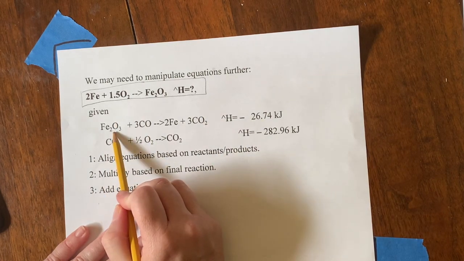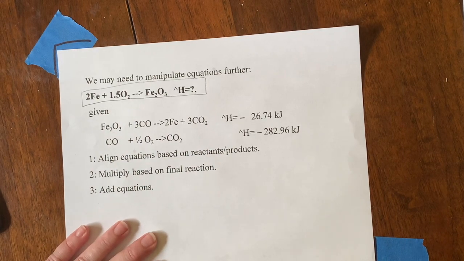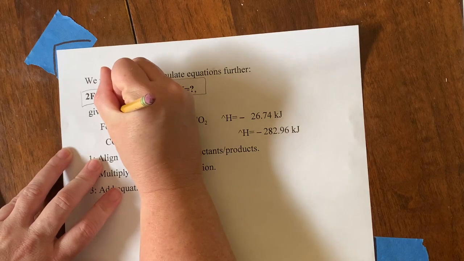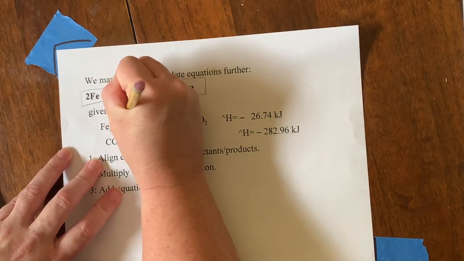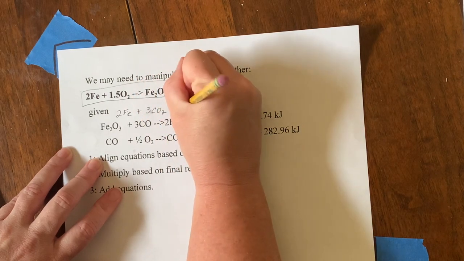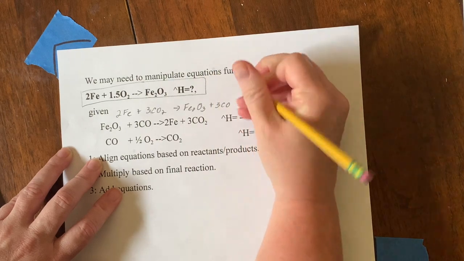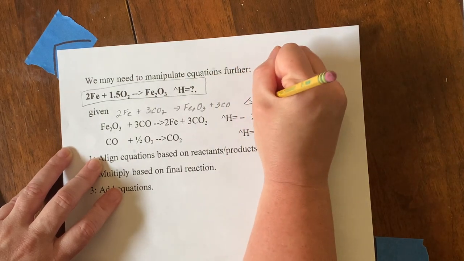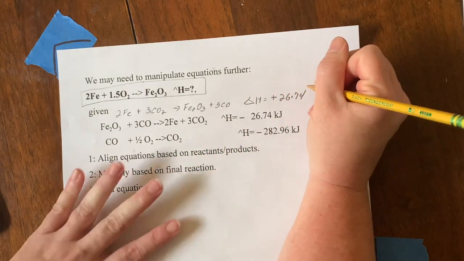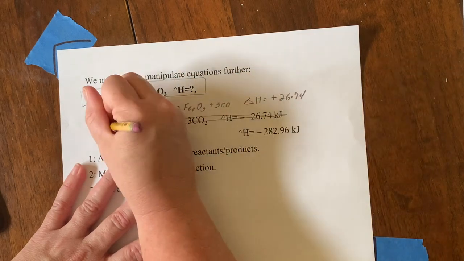My Fe2O3 there is on the wrong side. So I'm going to go ahead and rewrite that up top here. 2Fe plus 3CO2 is going to give me Fe2O3 plus 3CO. And then remember this delta H now is, instead of negative, it's positive 26.74. I'm then going to cross this out because I don't want to deal with this anymore.